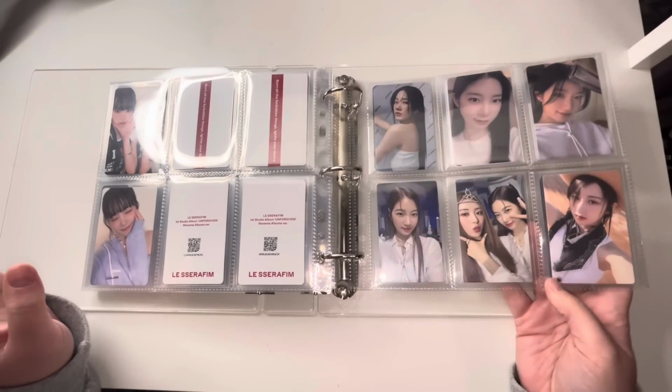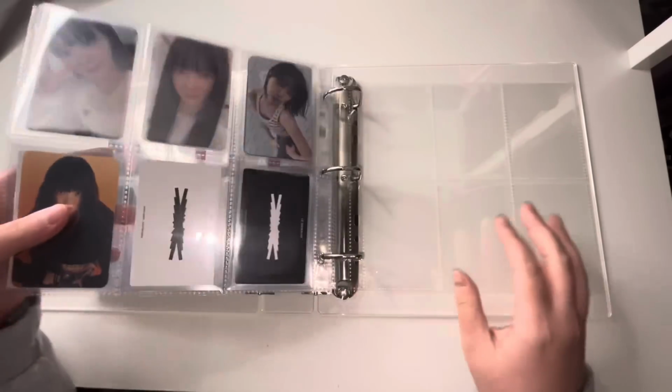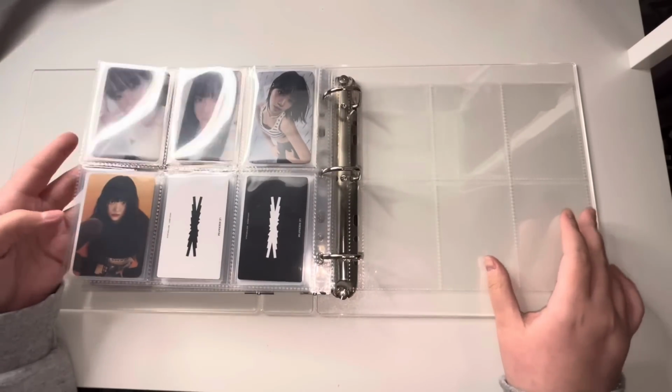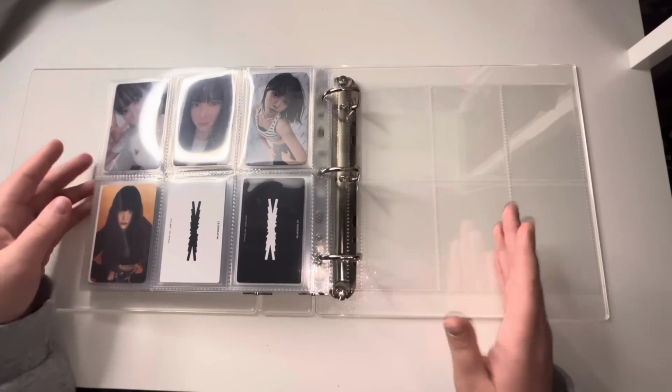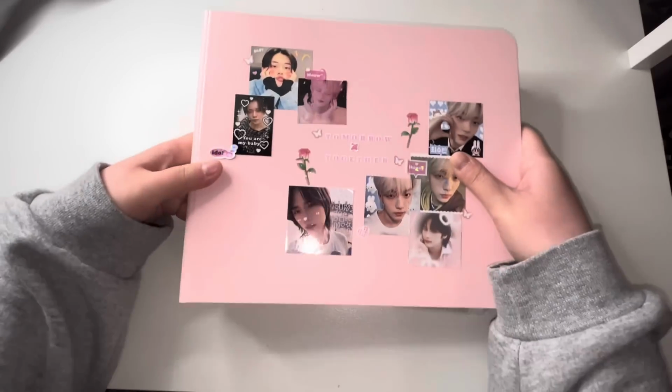And then we've got some extra cards that don't really have a place in the back. And I have an extra page in here for some reason, but that was quick. That's all for sserafim. So I have 2 binders for TXT. I have my OT5 binder, and then I have my Hueningkai binder. We'll go through my OT5 binder first.